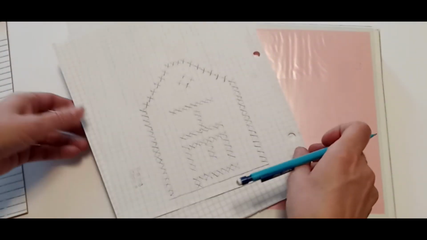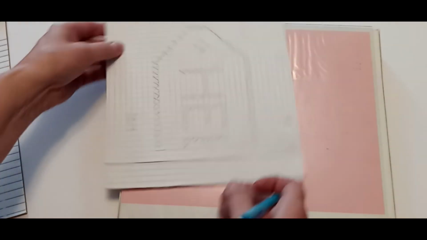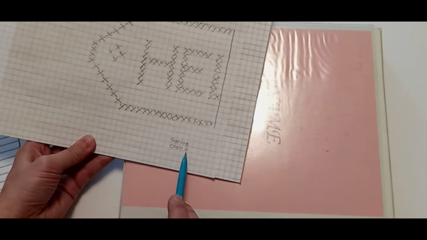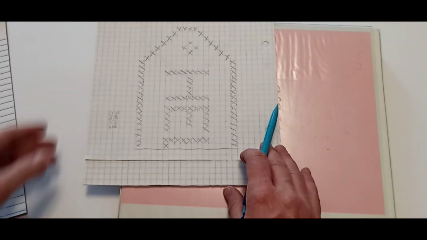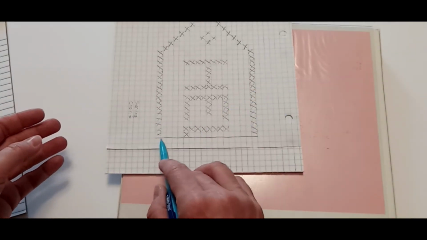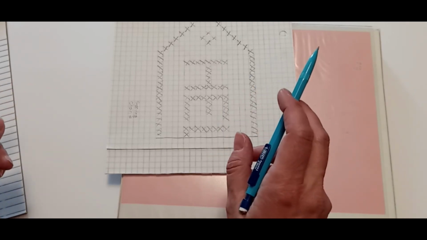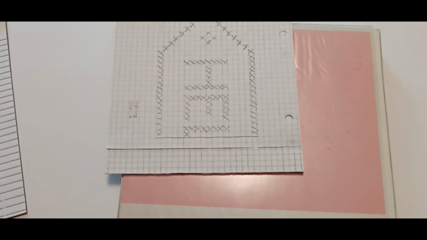Now we need to count to see how many we need to start with our starting chain. What I always do, I just put a little note down here, starting chain equals, and now we're going to count. So remember when I said each open mesh counts as 3 stitches? I know you think in your mind that it's 4 because of the way our symbols look. Let me show you.